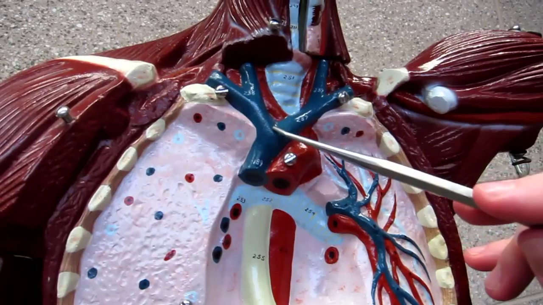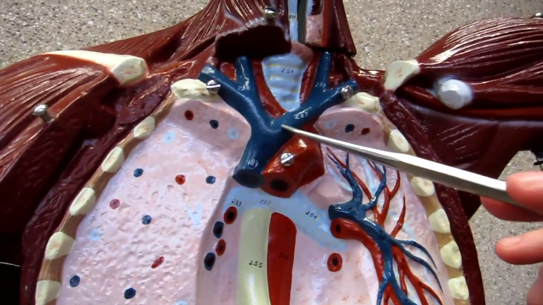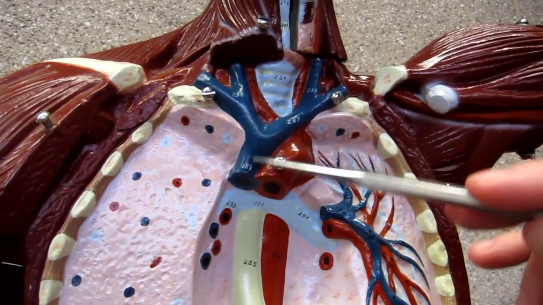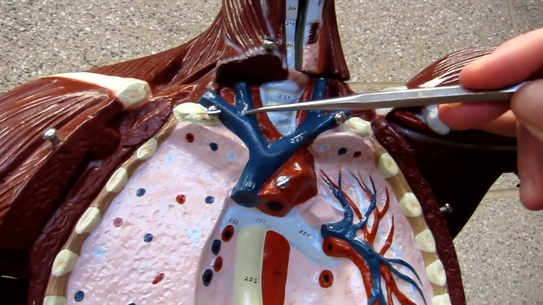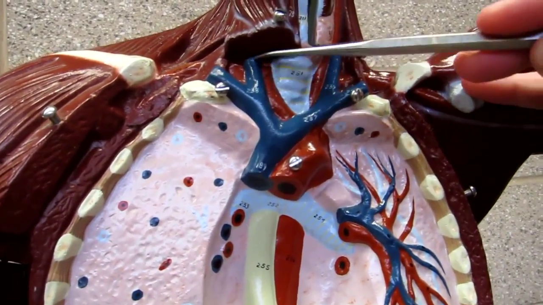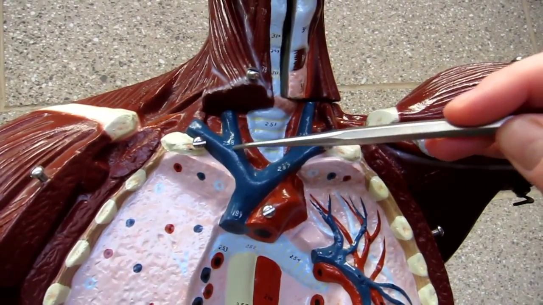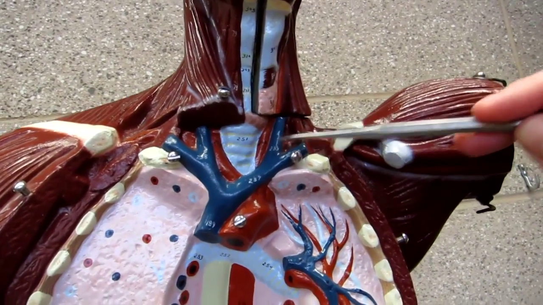This is a better representation of the brachiocephalic vein, so you can see clearly that there's two vessels, kind of a Y-like structure leading to the superior vena cava. And then you can also see nicely the internal jugular and the subclavian joining to form that brachiocephalic vein. And that would be the same again on both sides.